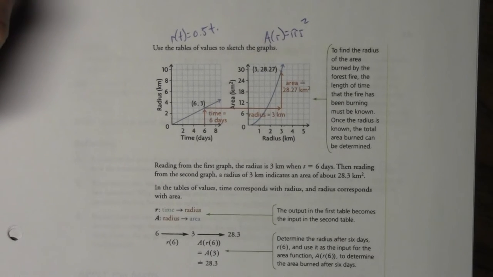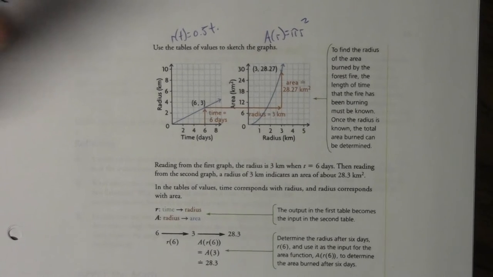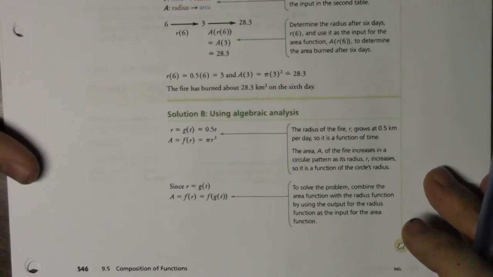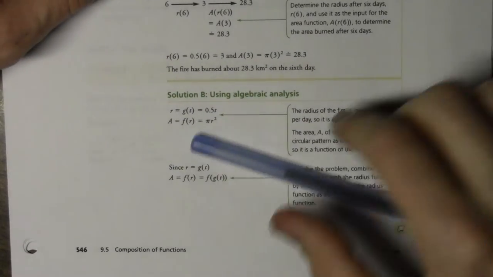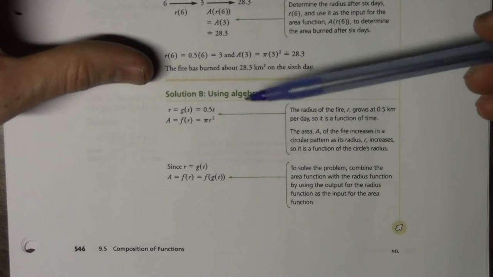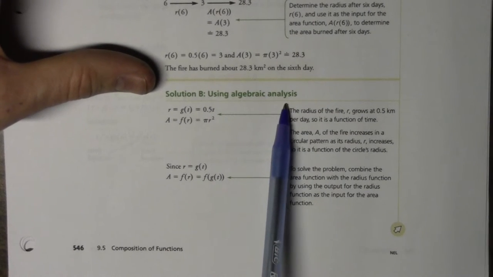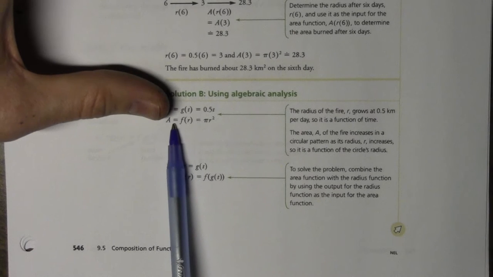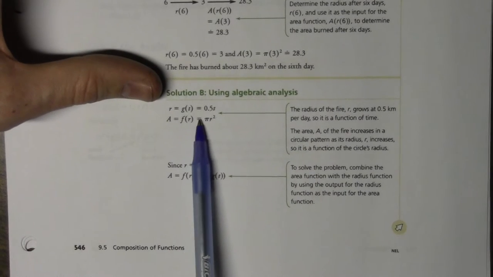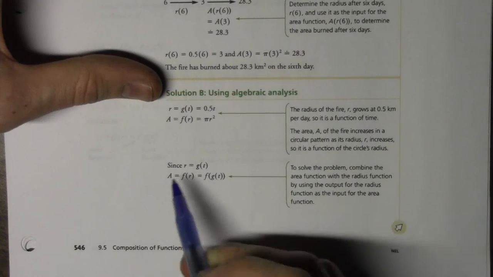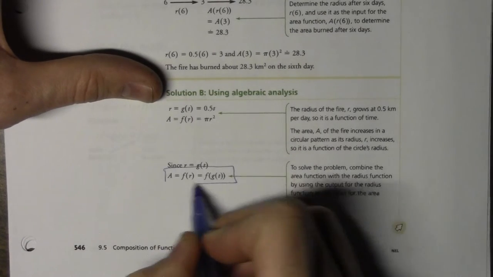That's the composition of one function within another function. All right, algebraically, of course, is the solution type that I prefer personally. It's usually much quicker and a lot more accurate. So using algebraic analysis, we want to know what is the area, again, of that fire after 6 days. So this is how you need to consider it.